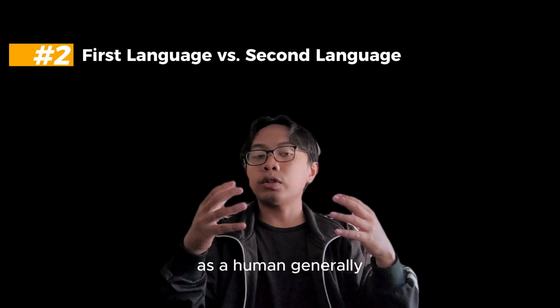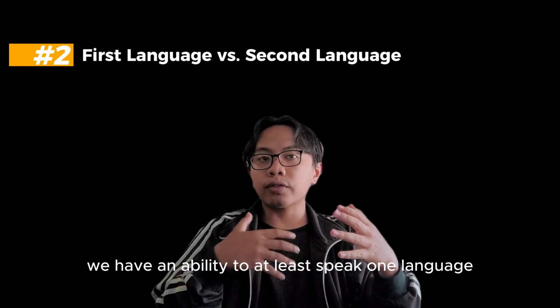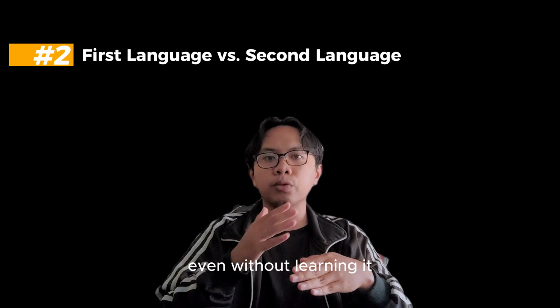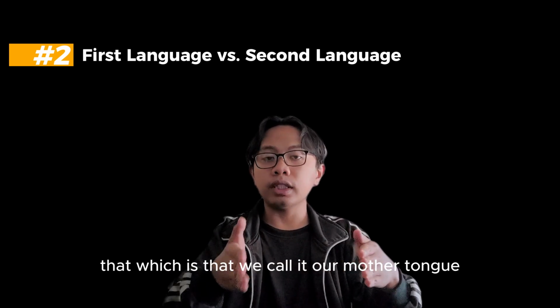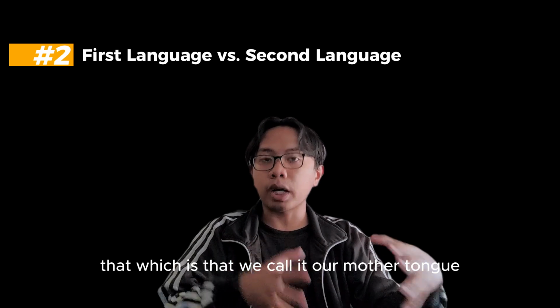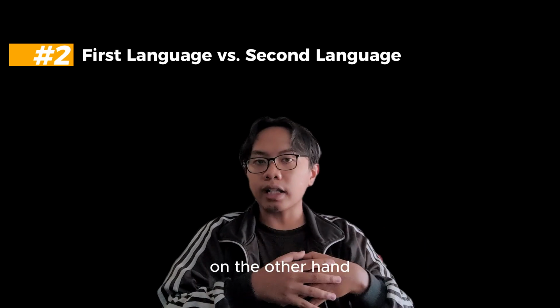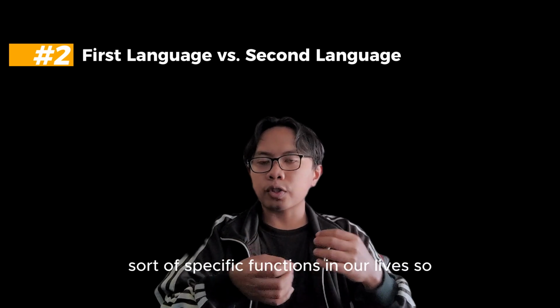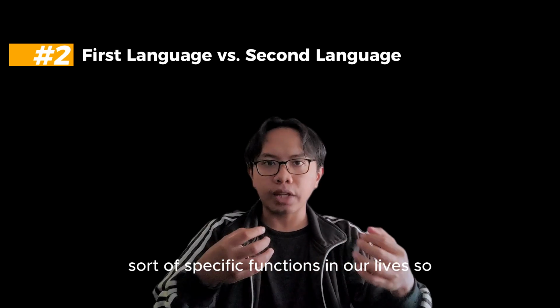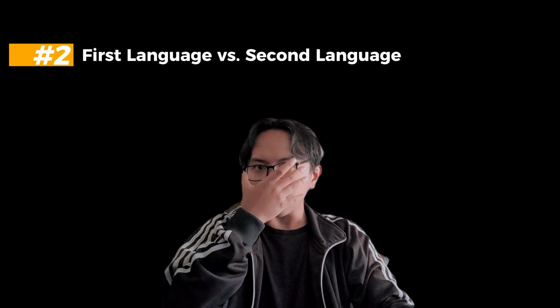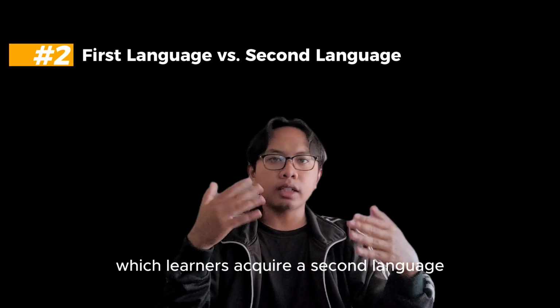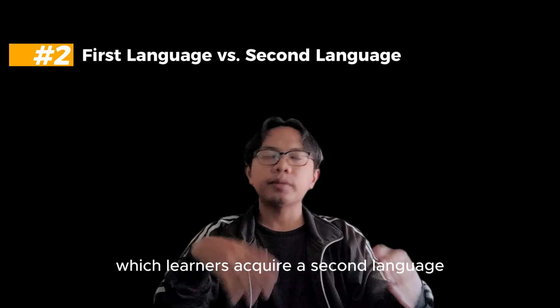As humans, generally we have an ability to speak at least one language even without learning it, which we call our mother tongue. On the other hand, second language learning serves specific functions in our lives. So let's explore the different contexts in which learners acquire a second language.